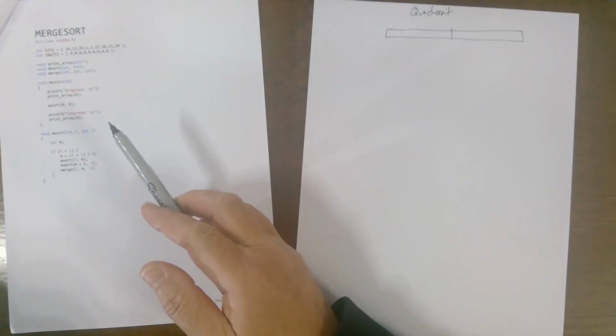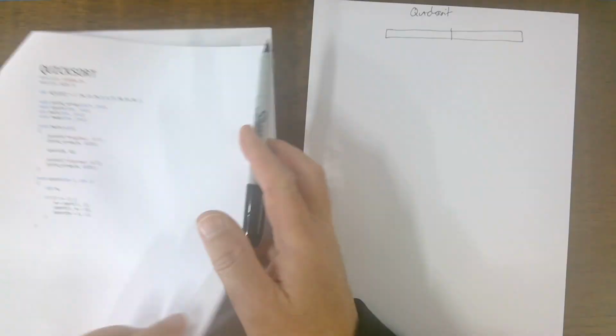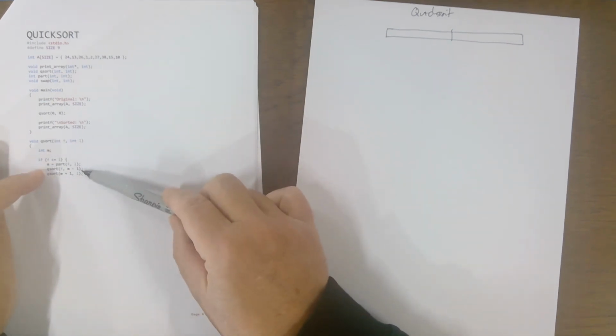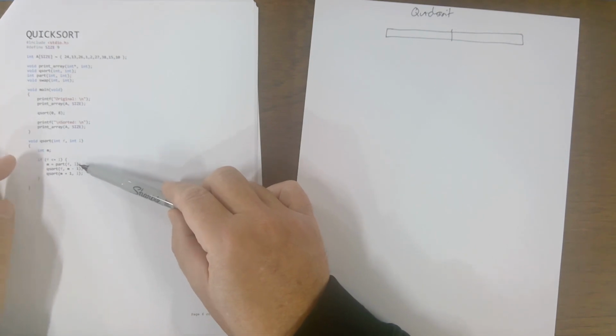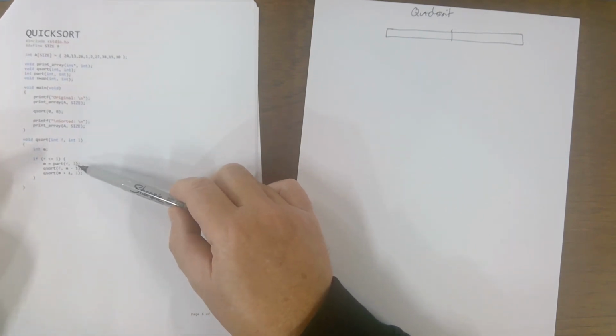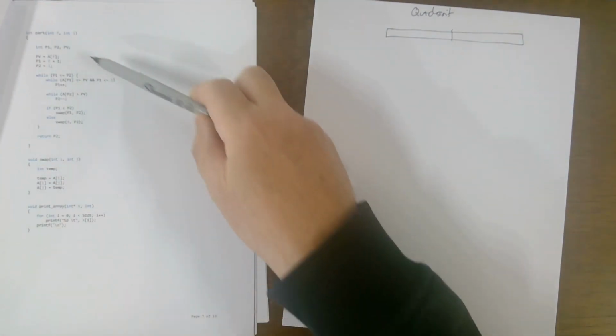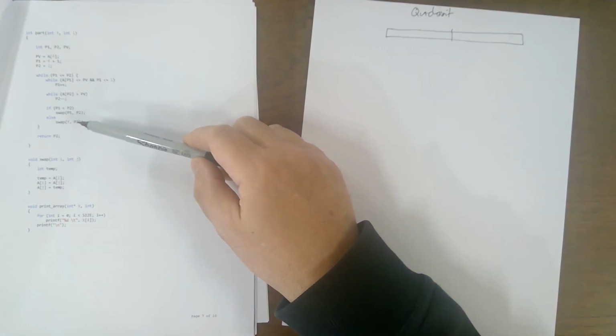But for quicksort, it's kind of the other way around. For quicksort, you do this partition first, then you call quicksort, which comes back in and does a partition again. So most of the work is in the partition. And the partition is not a simple calculation. It's this little loopy thing here.